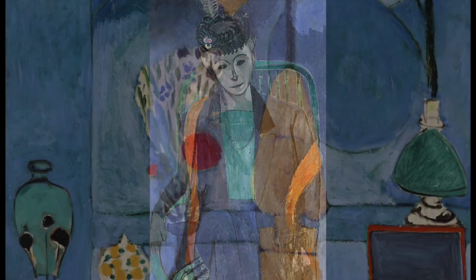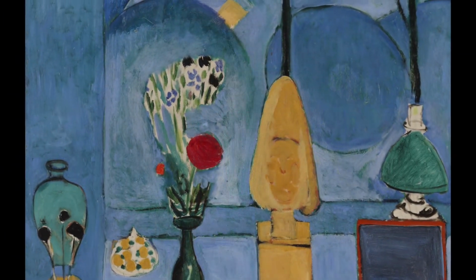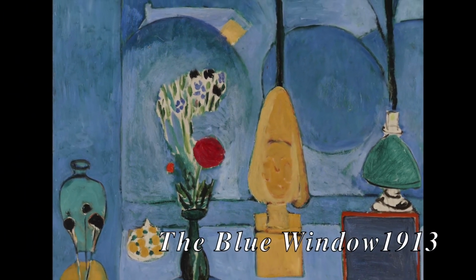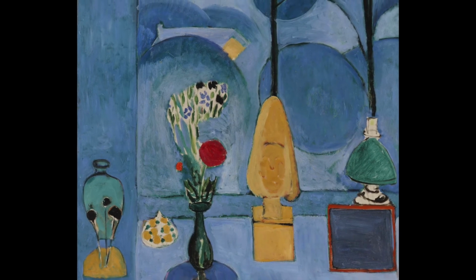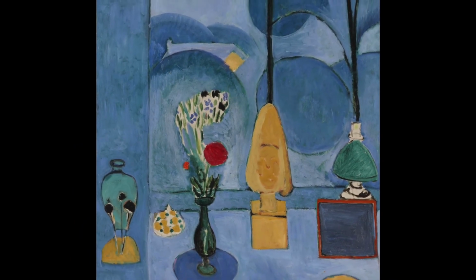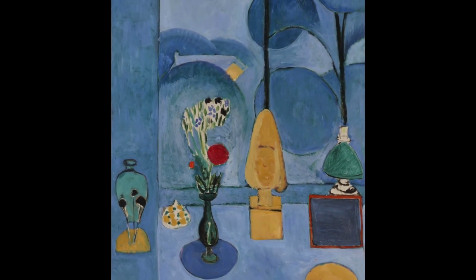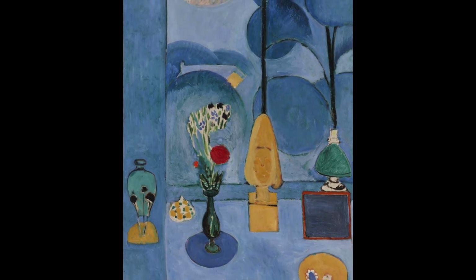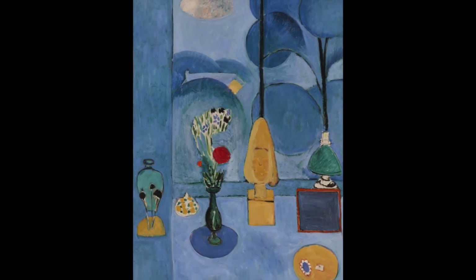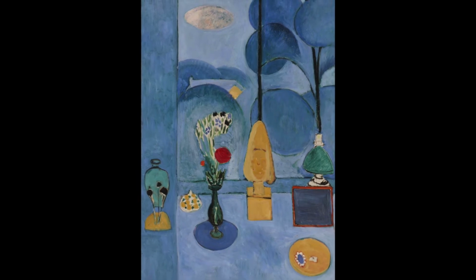We see this idea once again in Blue Window, and we also see the incorporation of one of the motifs that we've seen quite a few times already, that of a window. But here, the interior and exterior spaces are all the same tone, and again, it's hard to distinguish what is the outside and what is the inside space.